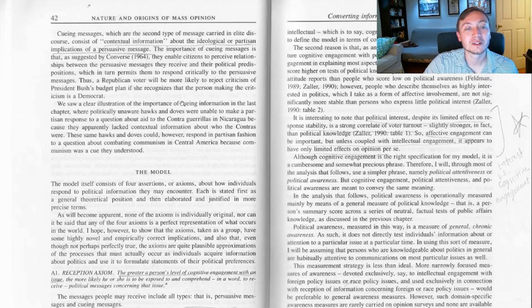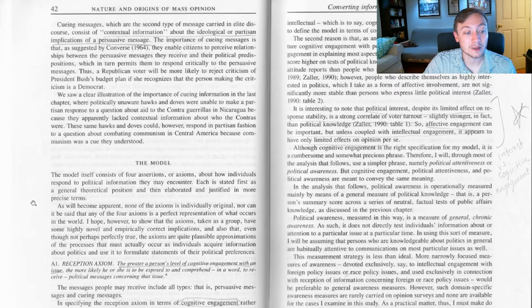And so again, going back to that President Bush budget plan example, right? They say a Republican voter will be more likely to reject criticism if she recognizes that the person making the criticism is a Democrat. So all we need to know about that piece of information is actually what we might call the source cue, or who it is that's talking. And so we don't need that overt persuasive message. We simply need to know who is talking in order to make a judgment about that information.